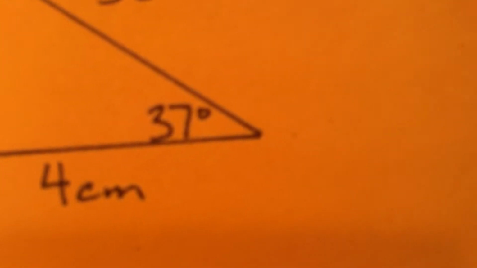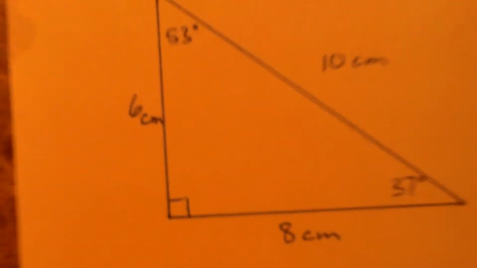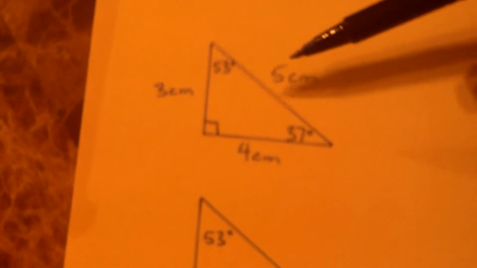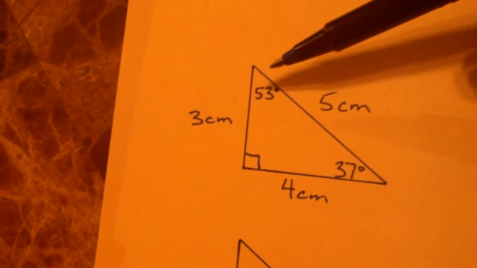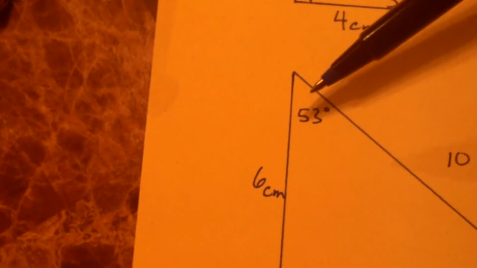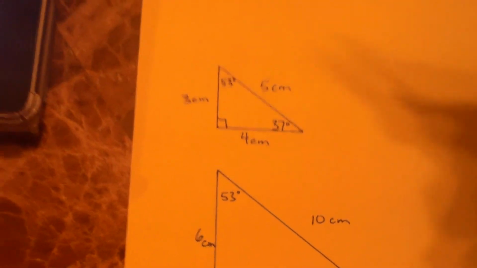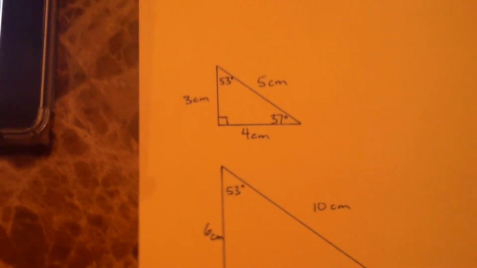We have a 37-degree angle in the bottom right, 53 in the top left, and then a right angle at the bottom. And then down here we have another triangle with 6 centimeters, 8 centimeters, 10 centimeters, and the angles again are 37, 53, and another right angle. So first of all, to identify these two triangles as similar, it's important for us to realize that similar triangles have angles that match up. So we have 53 degrees here, 37 degrees down below here, again 53 here, and 37 degrees here, and then they both have right angles. So as long as you have the same angles in your triangles, you're going to have similar triangles.